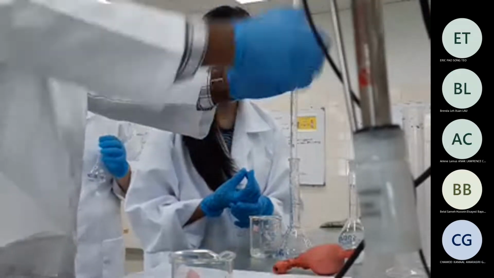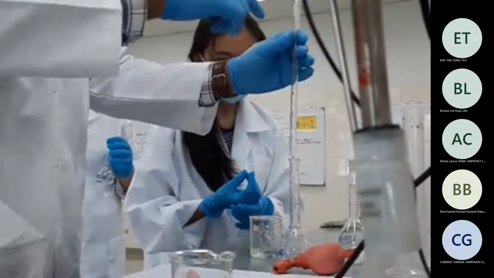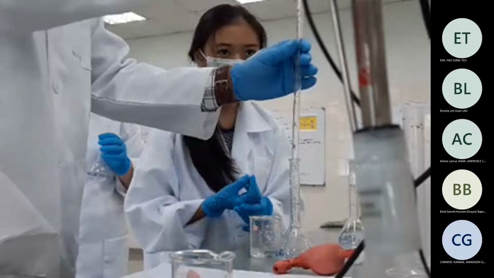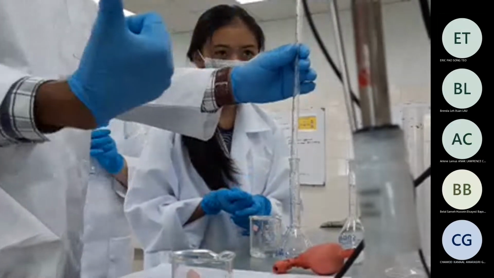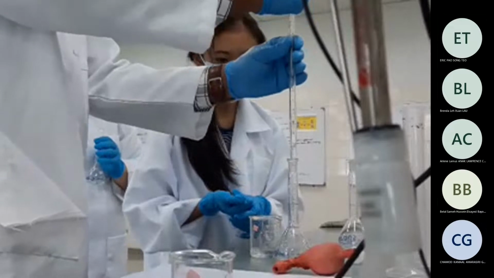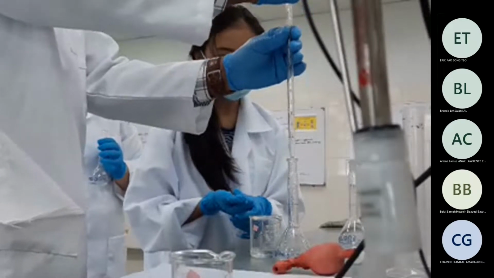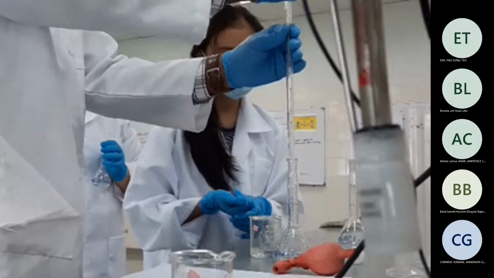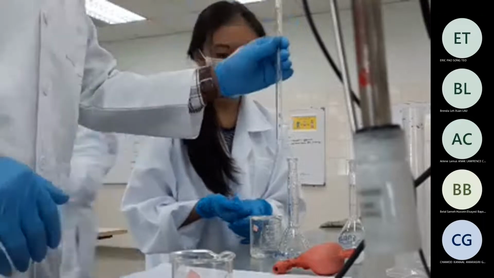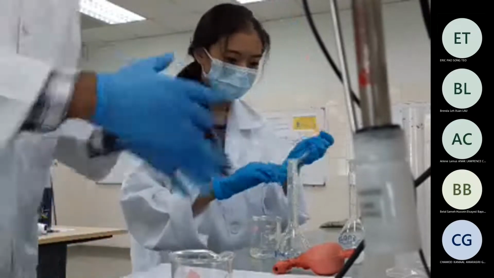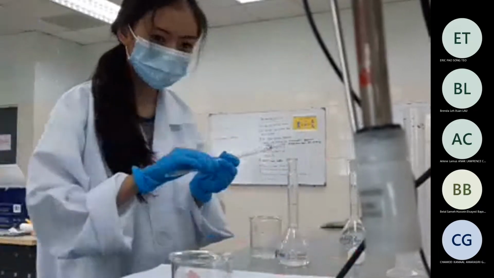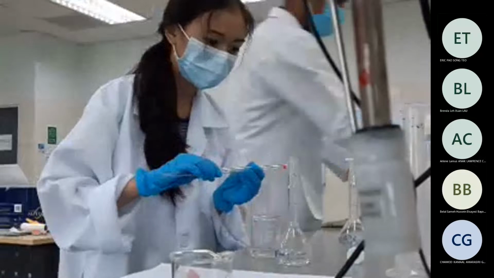So the meniscus, we take it, and we do not need to force it. Do not pump it out, or blow it, or shake it too much. Just take your finger, put it here, and gently press it. It will come, whatever is supposed to come. So it is considered that it is 10 milliliter dispensed there. I think I should wash it a bit. HCl.